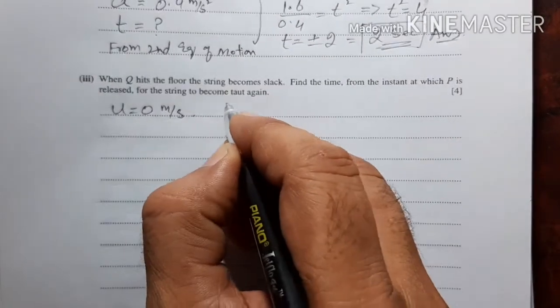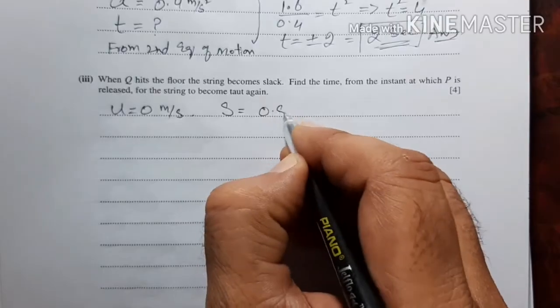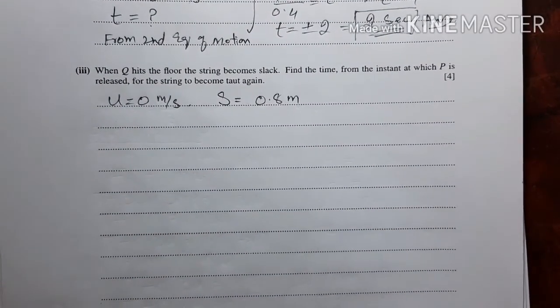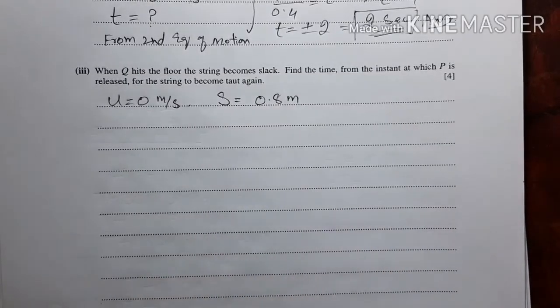Distance covered is 0.8 meters, because this is the same distance which Q covered towards the ground. P also covered the same distance.